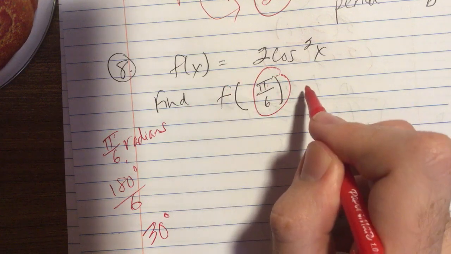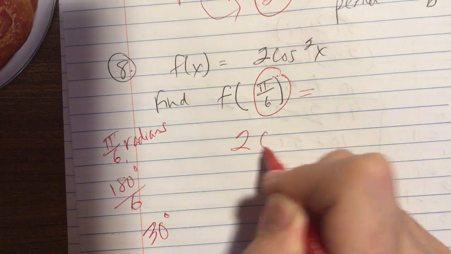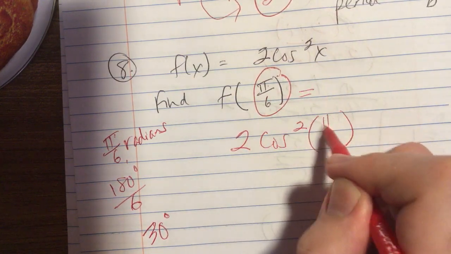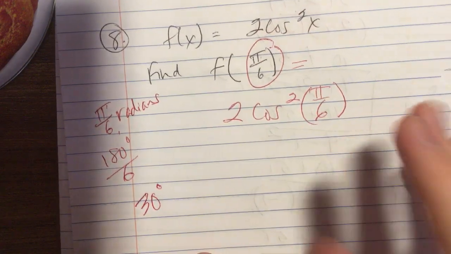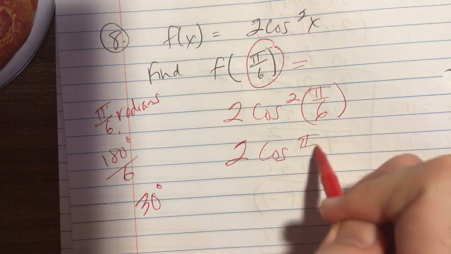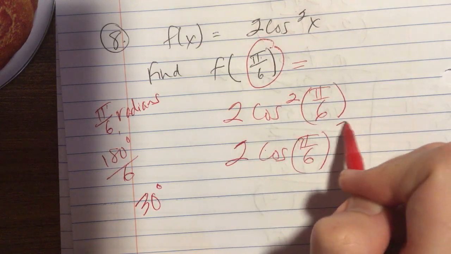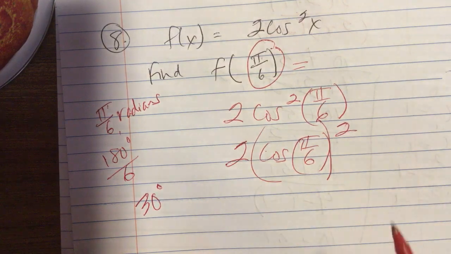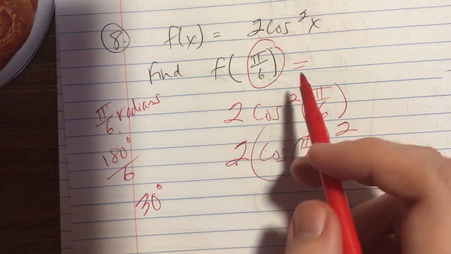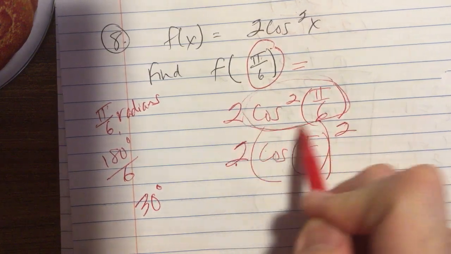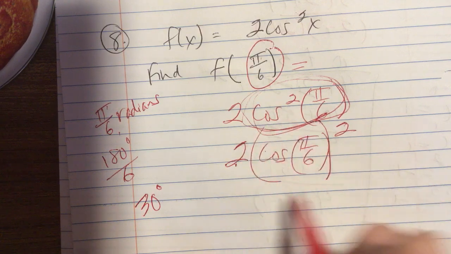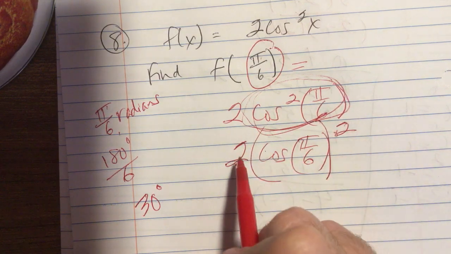So we know that this is going to be equal to 2 times the cosine squared of x. Our x value is pi over 6. And this is the same as taking 2 and multiplying it by the cosine of pi over 6, and then squaring that cosine value. You're not squaring the 2 though, that's important to realize. The cosine squared part only belongs here. So we're going to take the cosine of pi over 6, that value, square that value, and then multiply by 2.